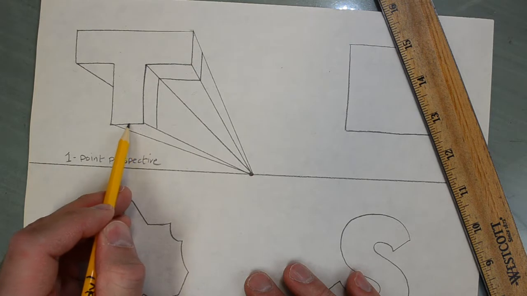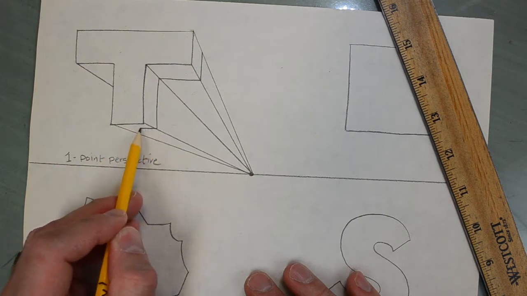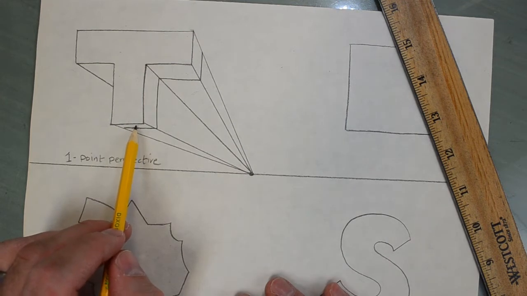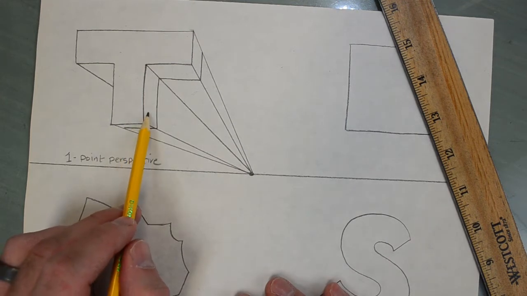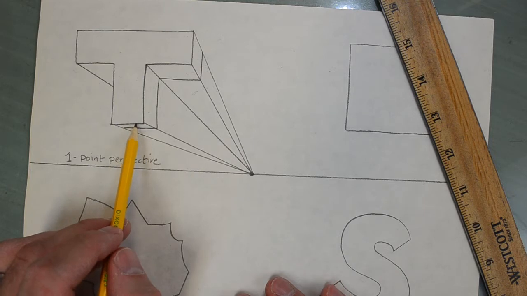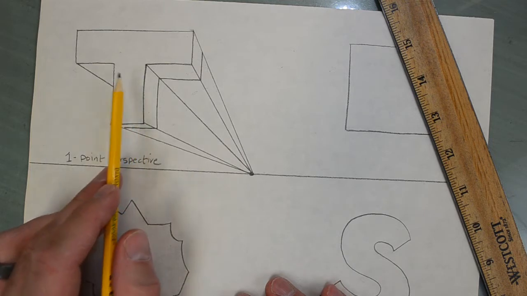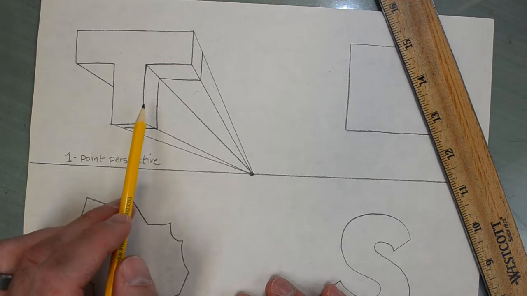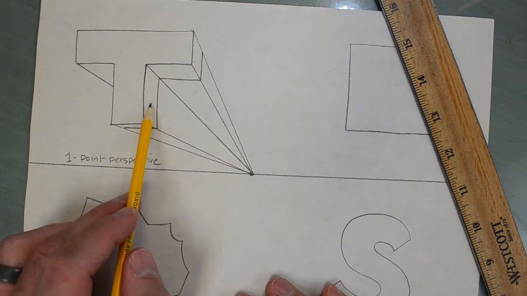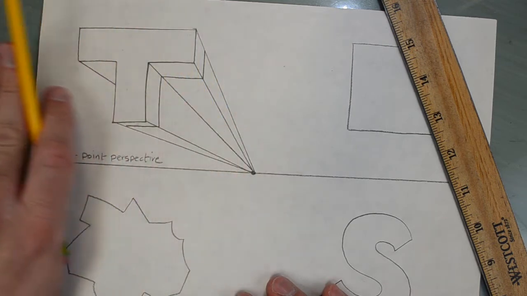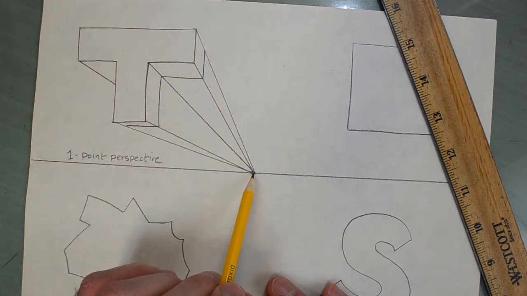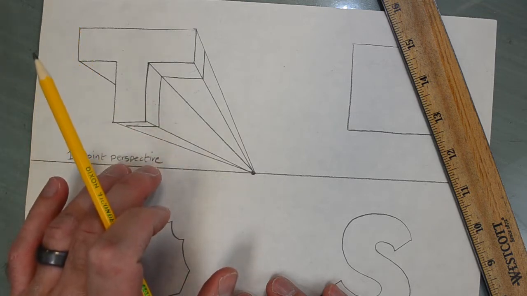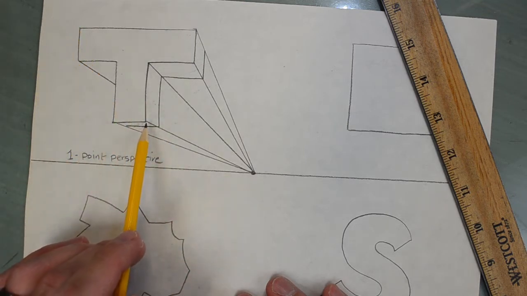And down here I'm going to copy this line just like that. It's supposed to look like this, where it's skinnier here and wider here. It's because of our perspective of how we're seeing this T. I'm not seeing quite as much of the bottom as I am of the side. It's moved further away from the vanishing point over here, so that's why I see more of the side. Down here it's a little bit closer to the horizon line, so that's why I see less of the bottom.